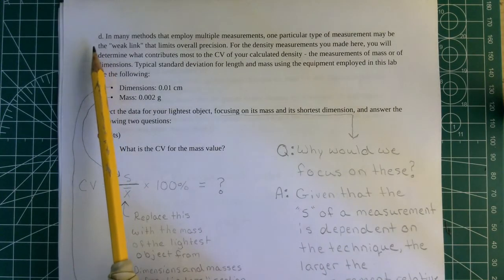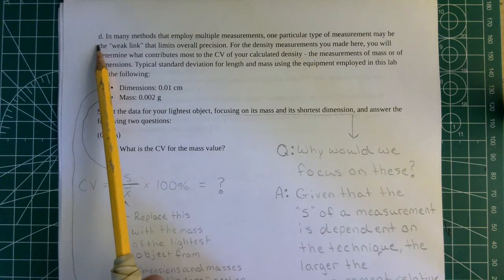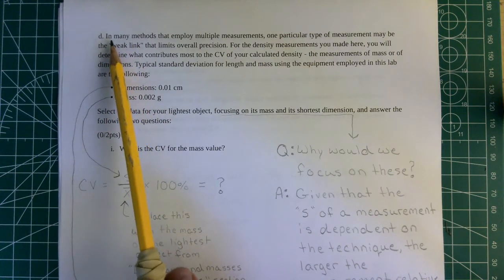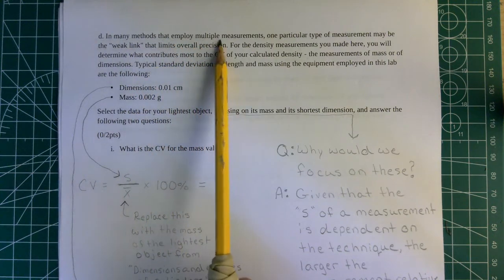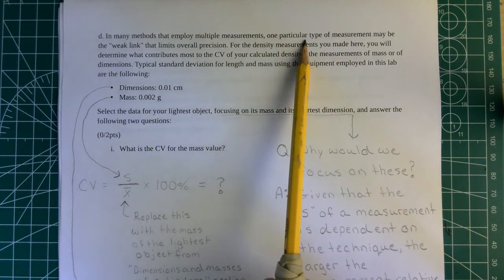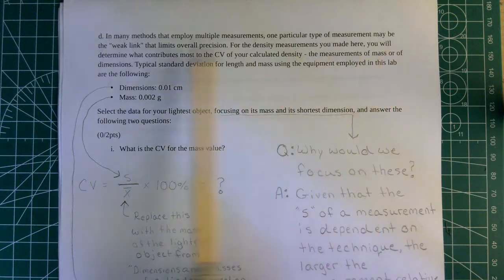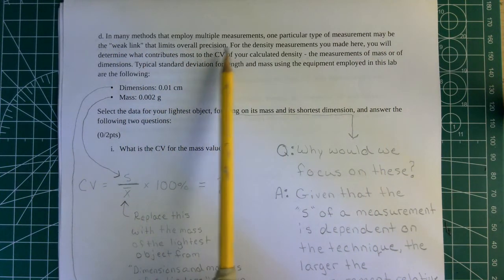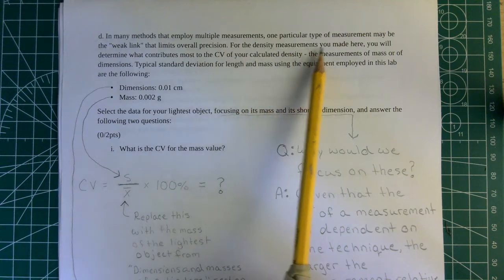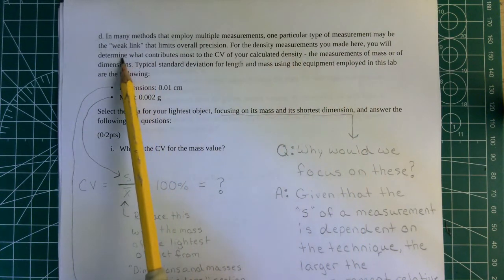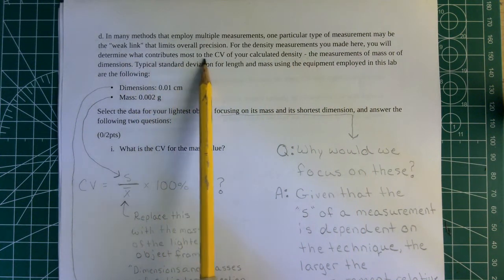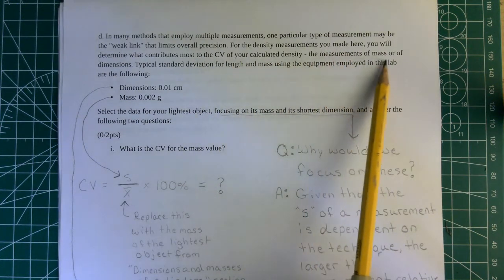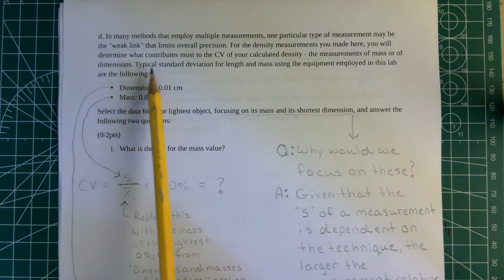Part D of this question is probably the trickiest one out of all of them. Let's read through it here. In many methods that employ multiple measurements, one particular type of measurement may be the weak link that limits the overall precision. For the density measurements you made here, you will determine what contributes most to the CV of your calculated density. The measurements of mass or of dimensions.